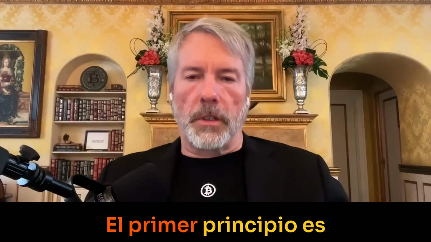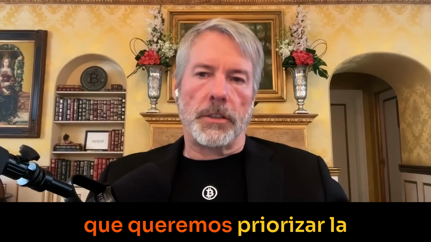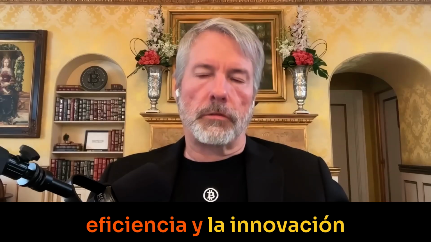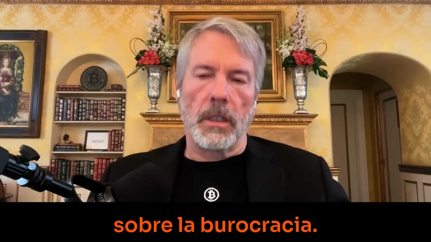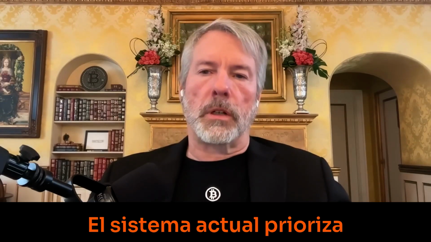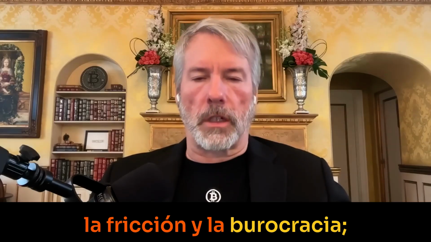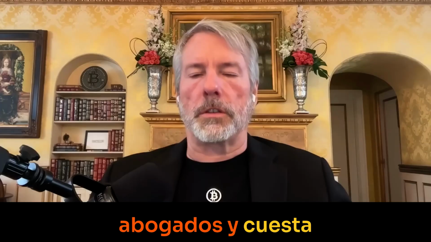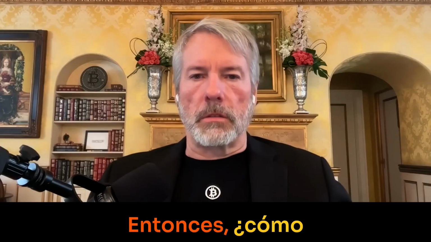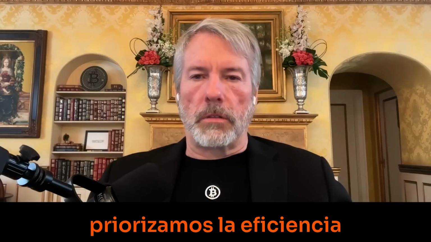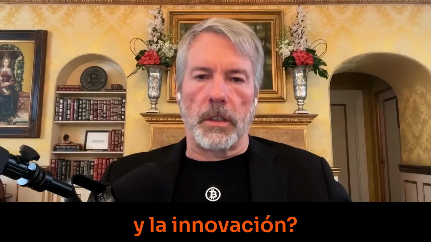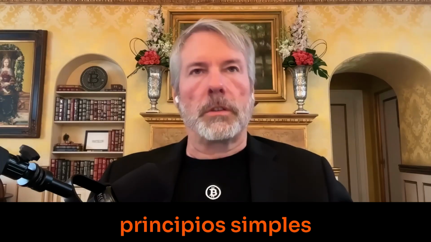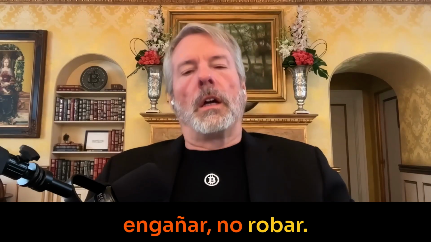Well, the first principle is we want to prioritize efficiency and innovation over friction and bureaucracy. The existing system prioritizes friction and bureaucracy. Everything takes too long, too many lawyers, too much money. So how do you prioritize efficiency and innovation? Well, you start with simple principles like don't lie, cheat, and steal.